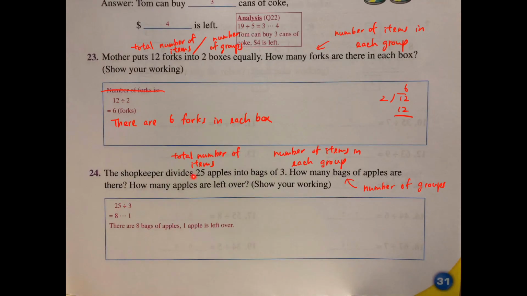So 25, the total number of items, would be our dividend, and 3, the number of items in each group, would be our divisor. So 25 divided by 3. Once again, we go through the multiplication table for 3. So we can try 3 times 6 equals 18, 3 times 7, 21, 3 times 8 equals 24. This number is still less than 25, so we can try one more number. Okay, so here 27 is larger than 25, so we won't consider this.